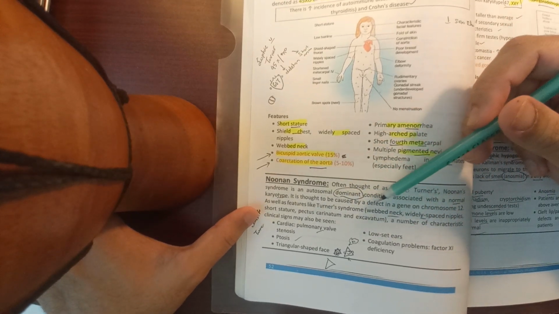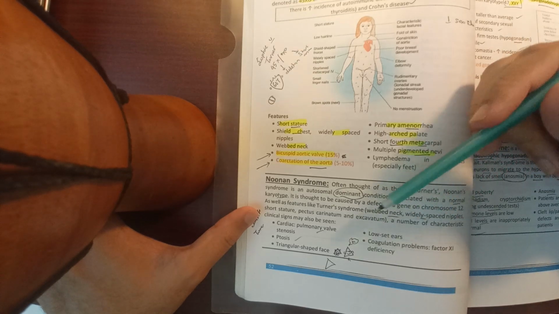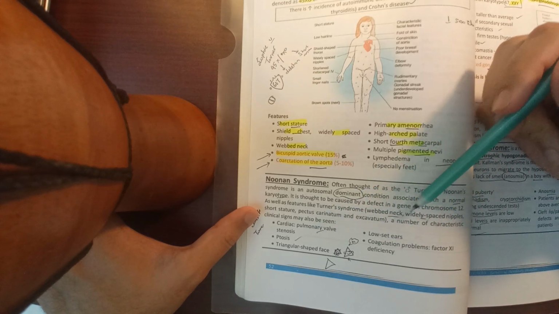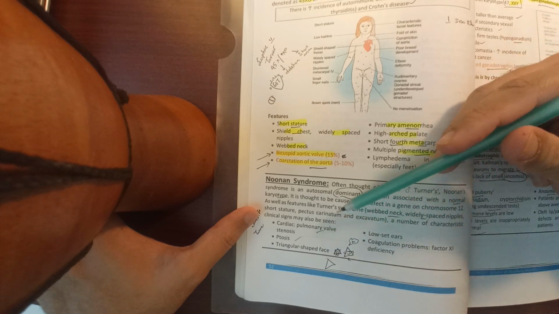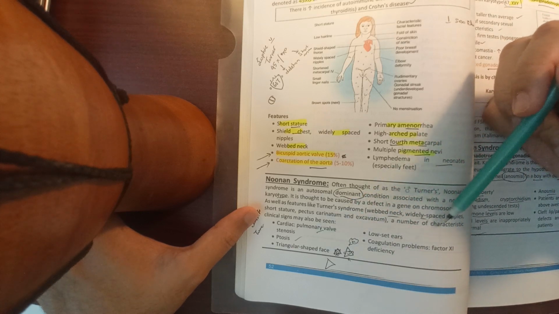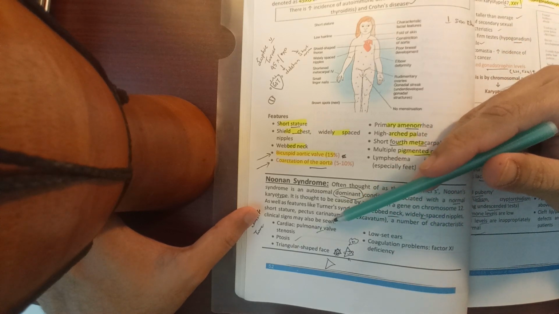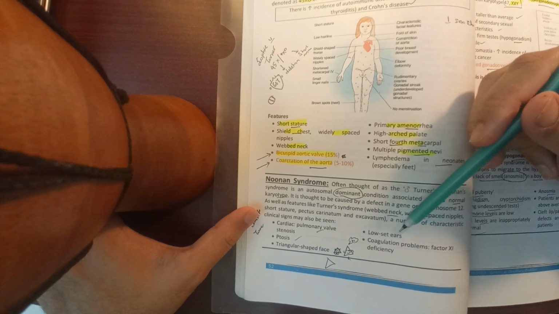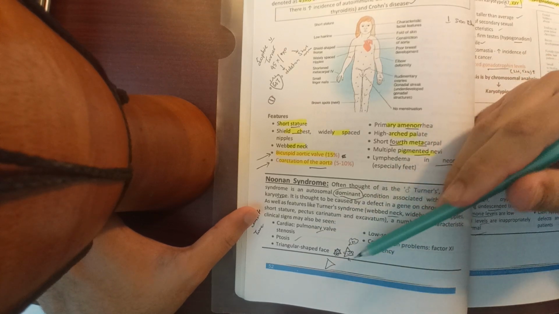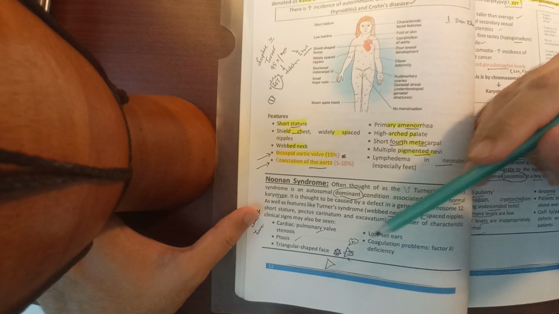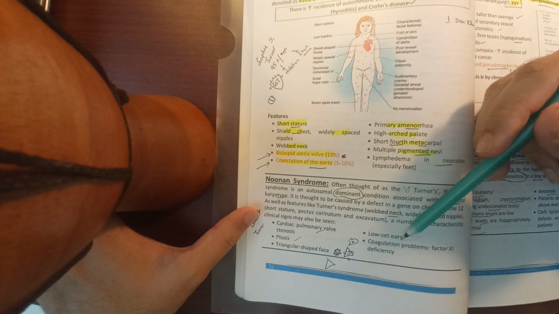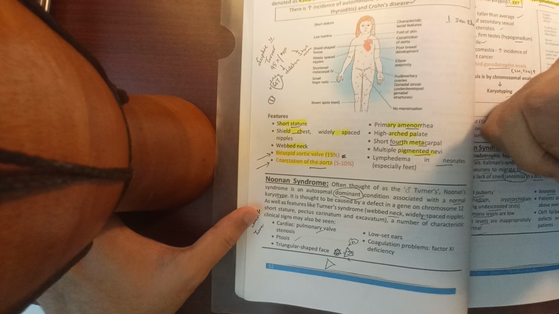It's thought to be caused by a defect in the gene on chromosome 12, as well as features like Turner syndrome: web neck, widely spaced nipples, short stature, pectus carinatum, and excavatum. A number of characteristic clinical signs may be present, like low set ears, triangular shaped face, ptosis, cardiac pulmonary valve stenosis, and a coagulation problem of factor 11 deficiency.